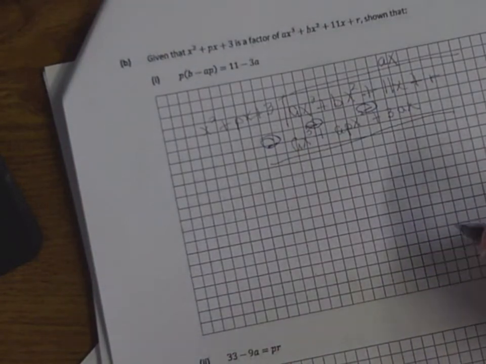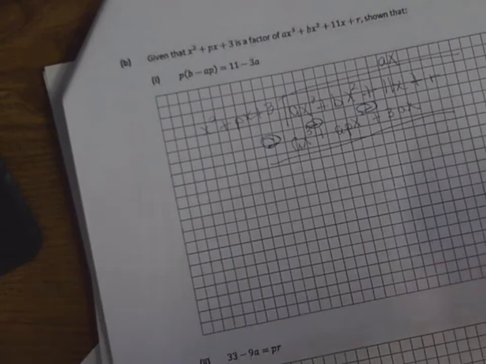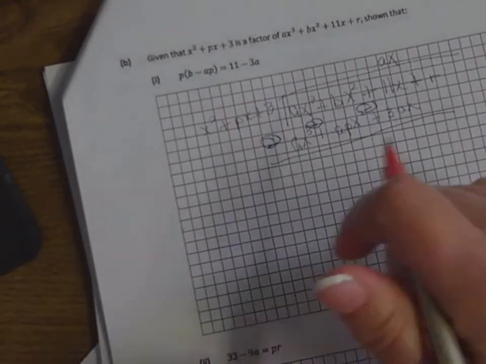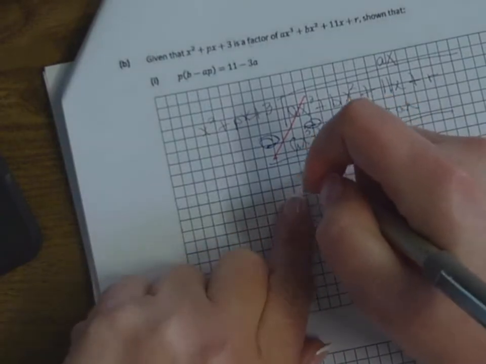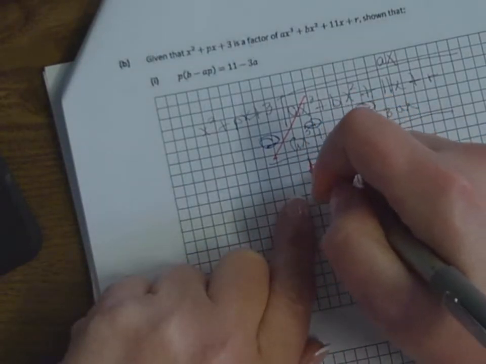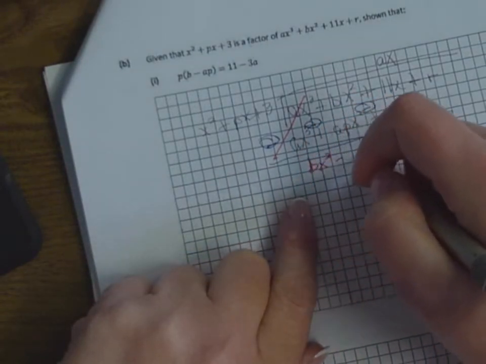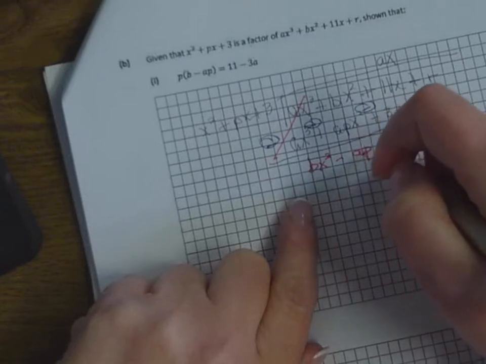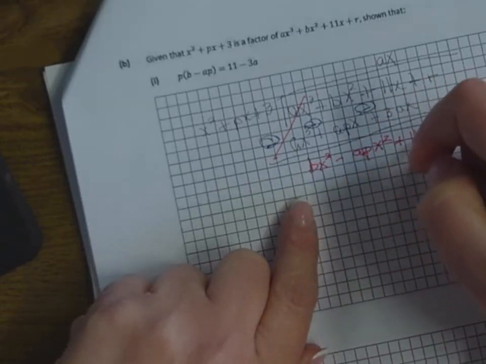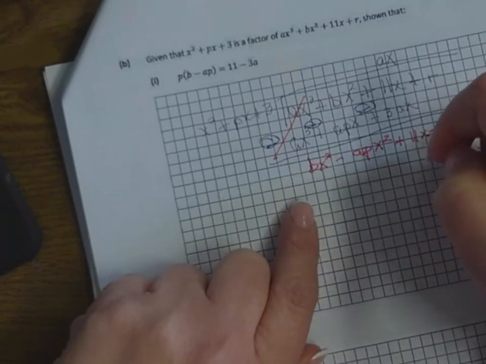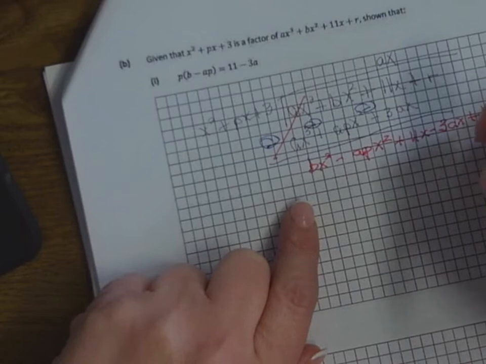Yeah? Maybe if I do the red pen, I hate writing in red, but they cancel, and you end up with bx squared minus apx squared plus 11x minus 3ax plus 11x, and then you bring down plus r.